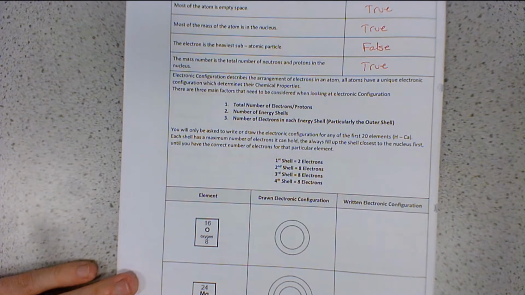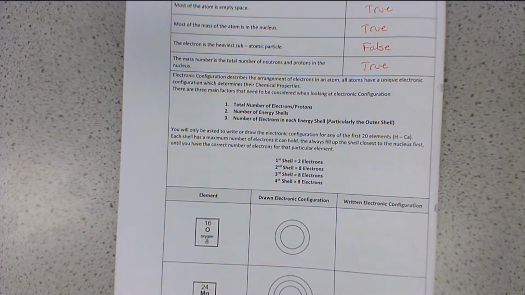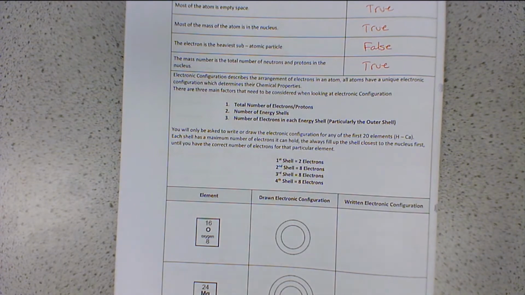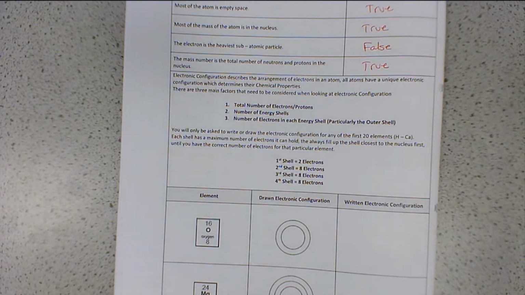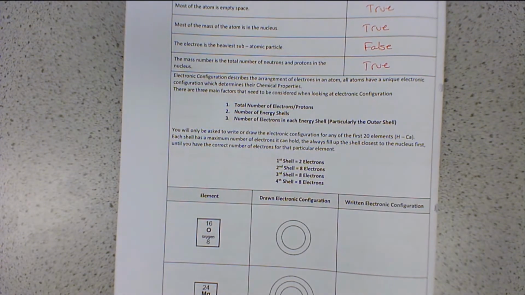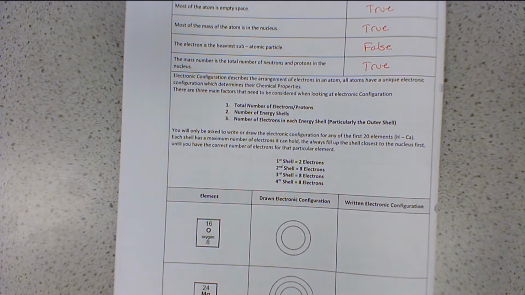So you could be asked to draw or write the electronic configuration for the first 20 elements, so that's hydrogen to calcium. You wouldn't be asked to draw the electronic configuration for any of the other elements. So there's 118 elements, but you're only ever going to be asked to do this for the first 20, hydrogen to calcium.